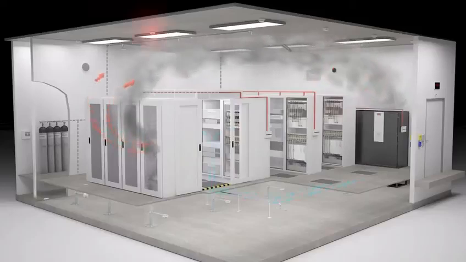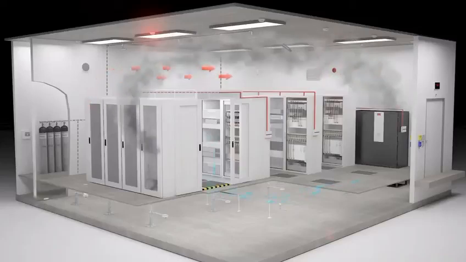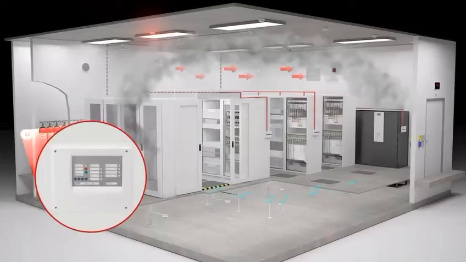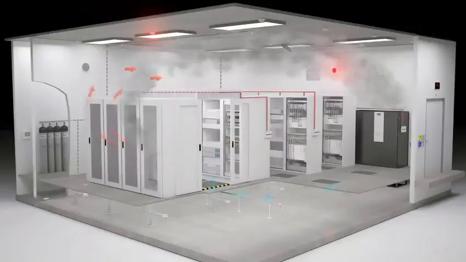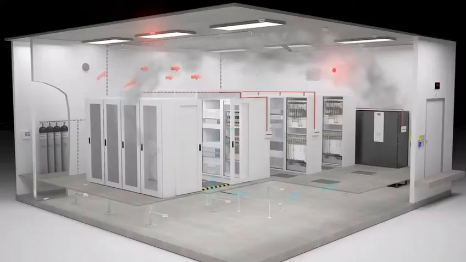As additional smoke develops, the point-type smoke detector triggers a fire alarm and signals to the extinguishing control panel. The extinguishing control panel shows that 2 zones are in alarm state. Evacuation is initiated by visual and acoustic alarms and voice instructions.